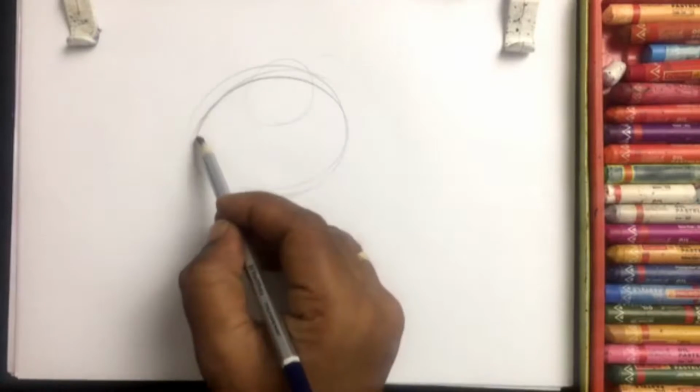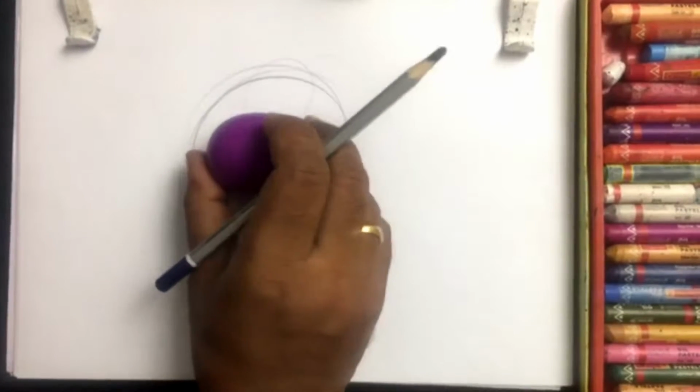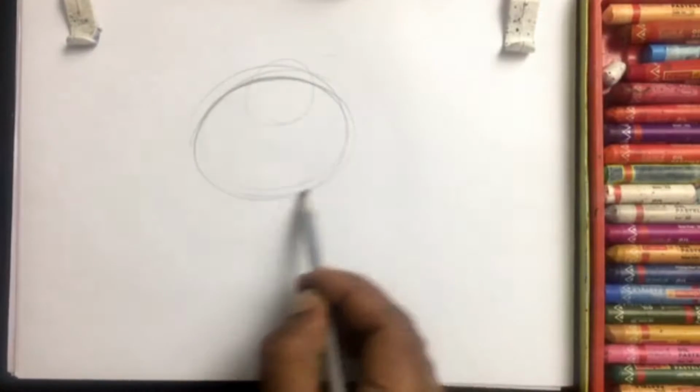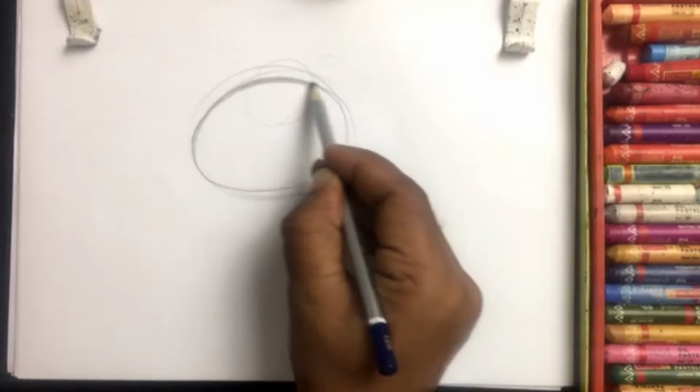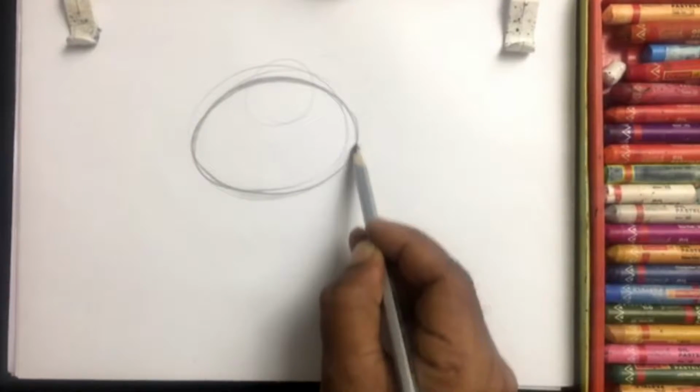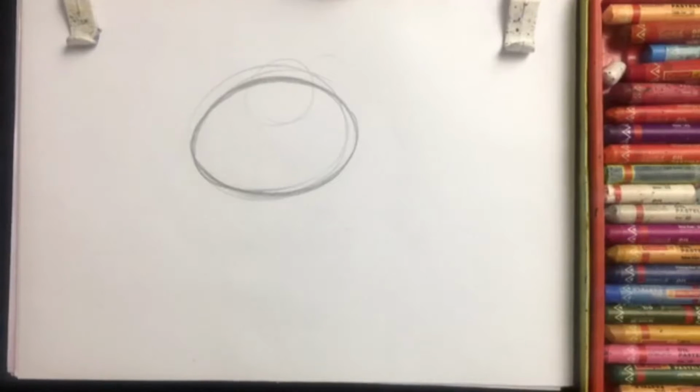Okay, first create one oval shape, like this type of shape. Okay, done. Yes, done.